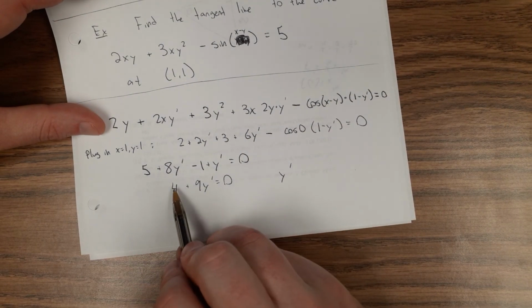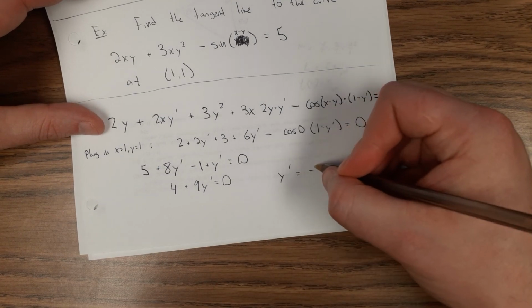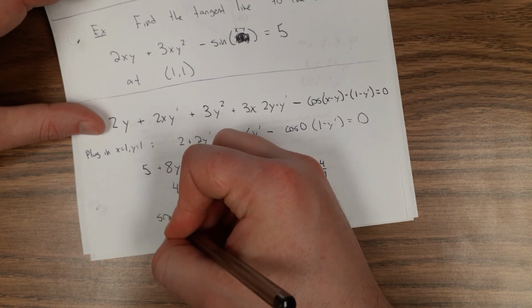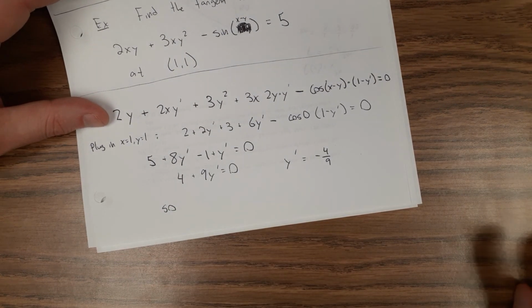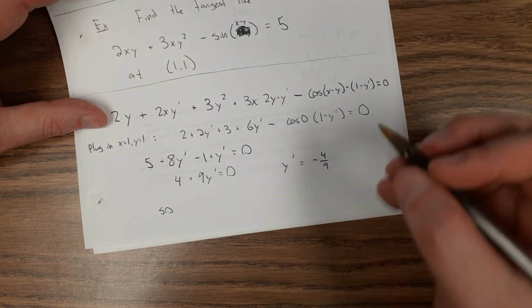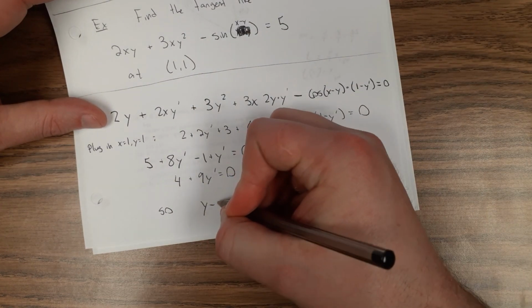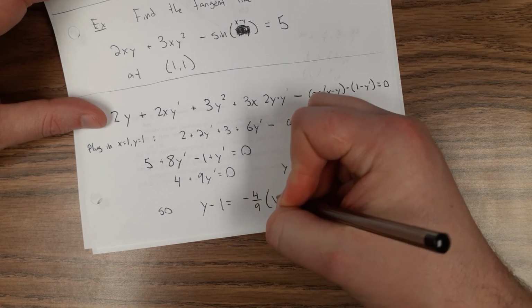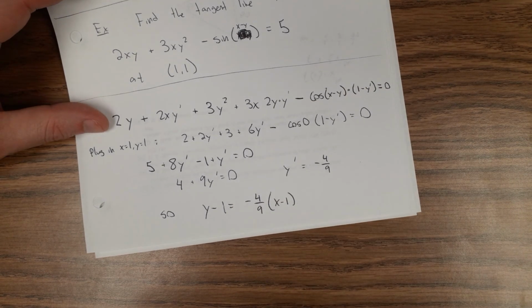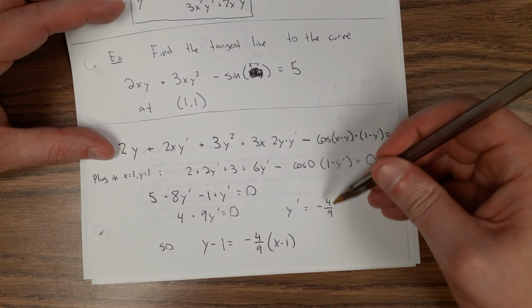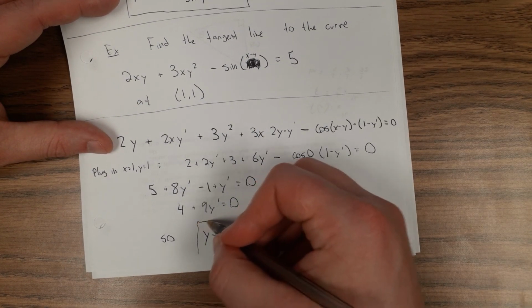And I can solve for that, so it would be negative 4/9. That's the slope of the tangent line, and so here's the equation of the tangent line. y minus 1 equals negative 4/9 times x minus 1. I got the 1 and the 1 from the point again, and I got the slope from here. That's the tangent line.